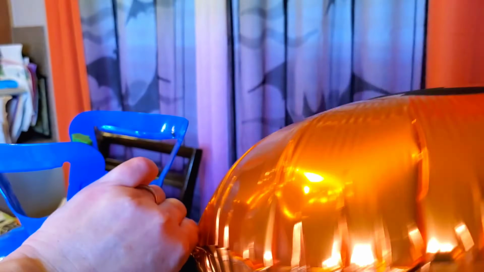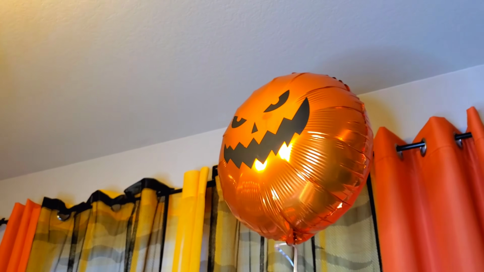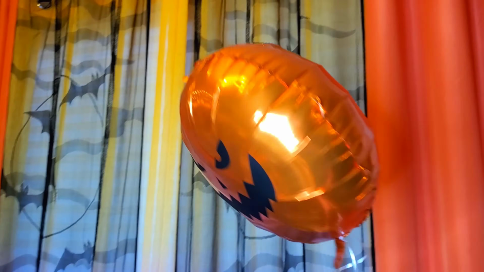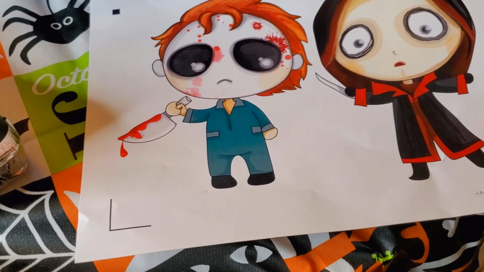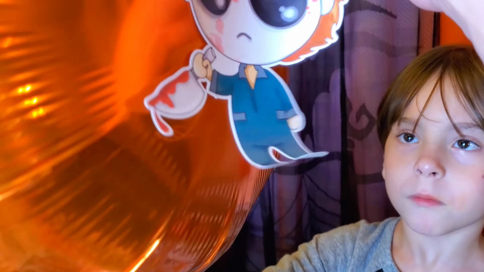There we go. All right. Here is the jack-o'-lantern, the pumpkin. Let's see if it floats. Does it float? Woohoo! All right. So here is our first balloon. What villain do you want to put on the pumpkin balloon? All right, so we're going to put Michael Myers on this balloon. We're putting Michael Myers on it.